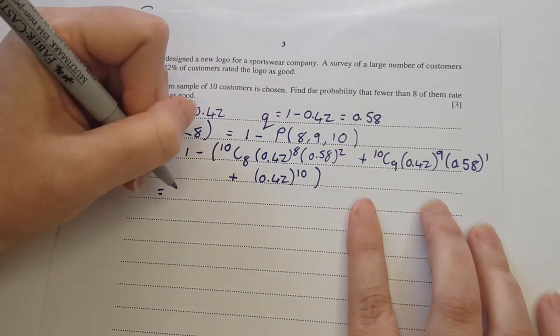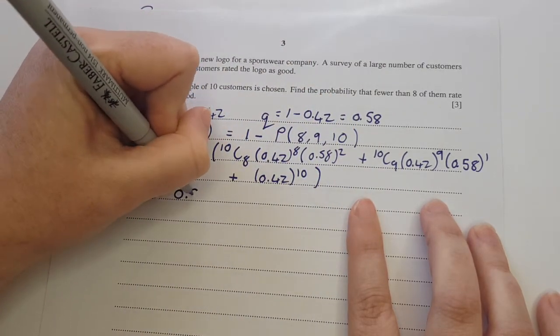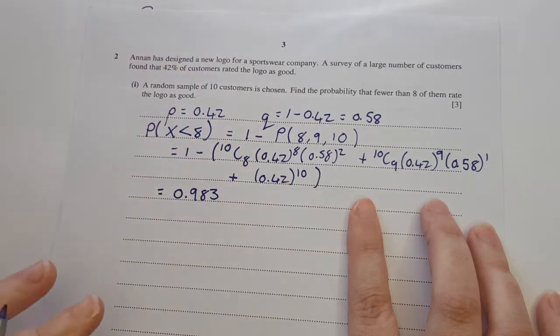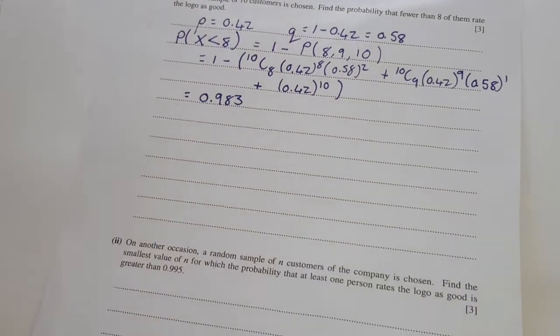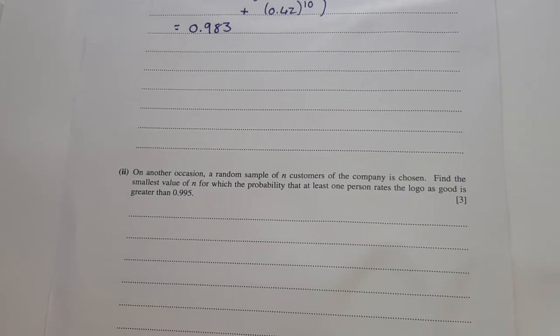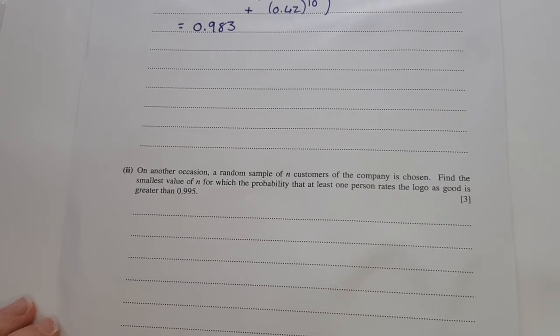And when you type that into your calculator, you get an answer of 0.983.